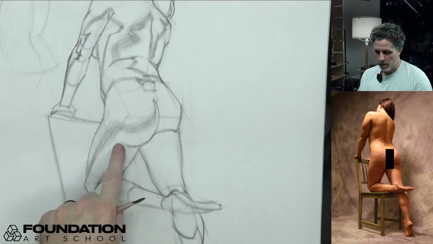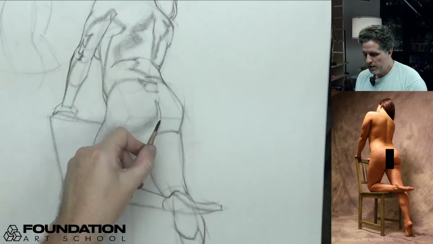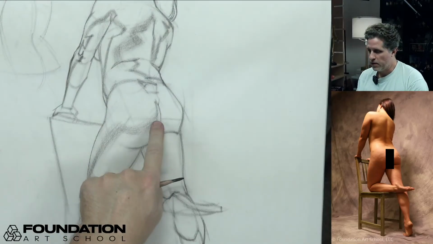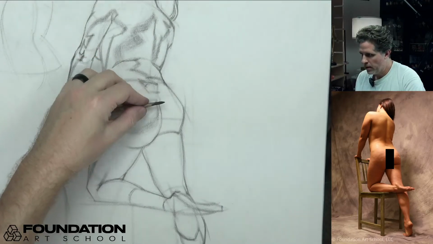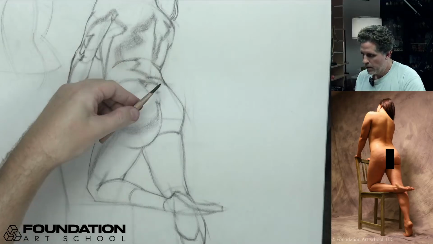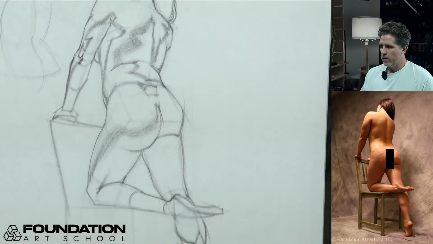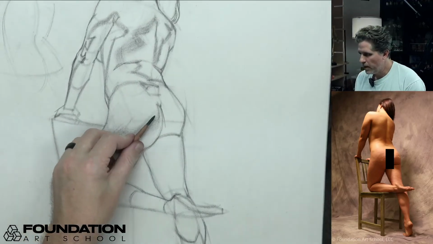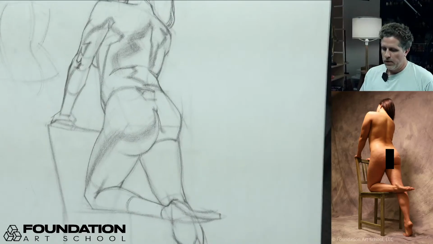Whole lower leg or upper leg is in shadow. A lot of shadow. On this side then, we get a cast shadow from this glute over onto this one. So we're going to have a little bit of a cast shadow running right through there. And then that is going to connect to our other glute.